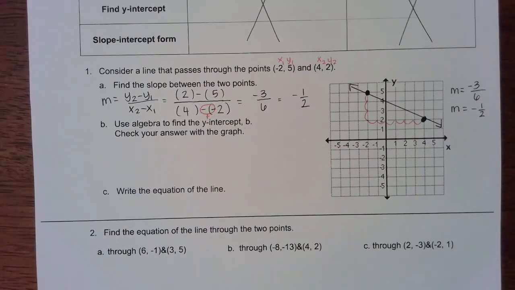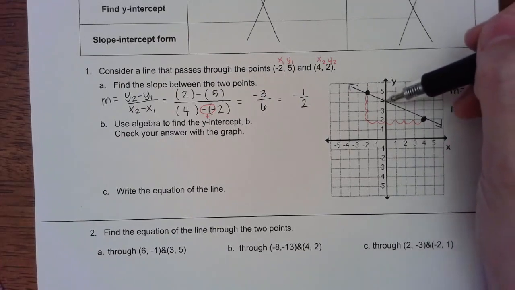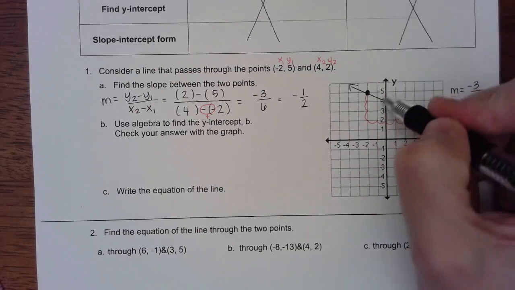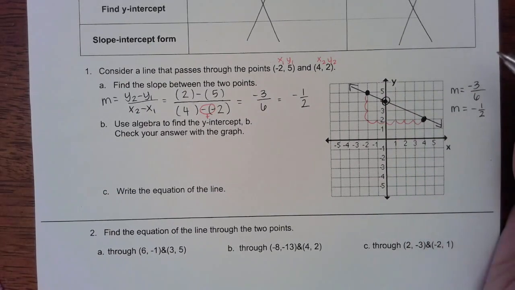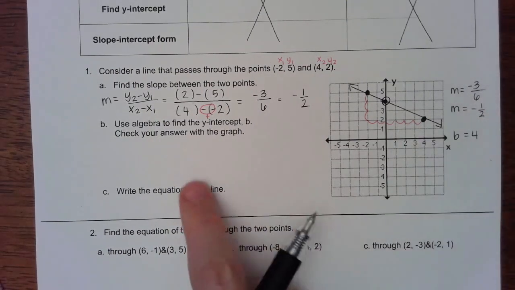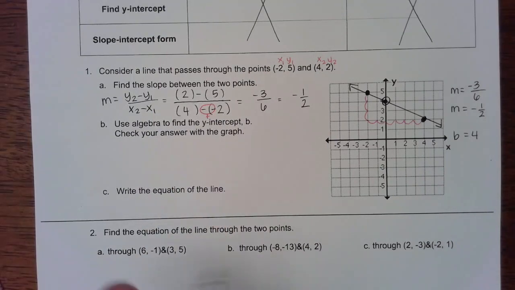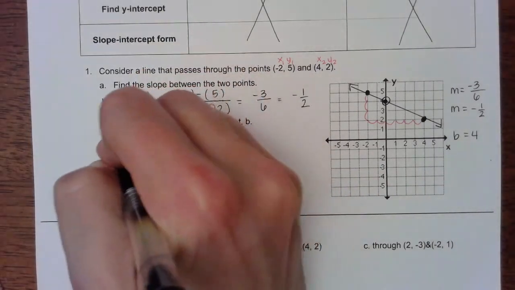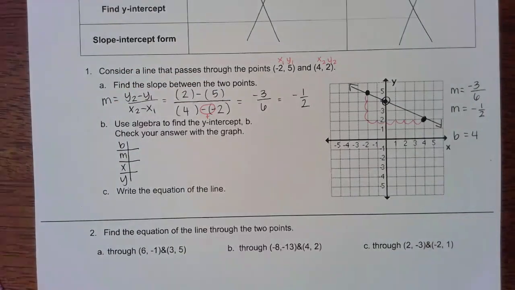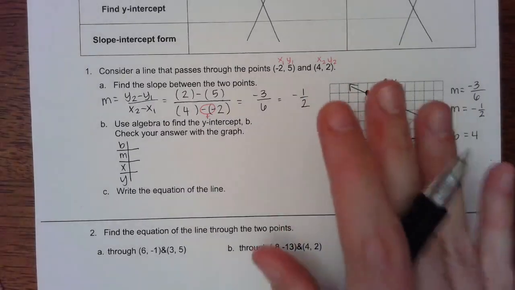The second part of the question says use algebra to find the y-intercept and then check your answer with the graph. So we could come over here to the graph. If we know that the slope is down 1 and 2 to the right, down 1 and 2 to the right, this is the y-intercept right here. Remember, the y-intercept is the point where the graph crosses the y-axis. So we actually already know that the answer is b equals 4, but right here I'm going to show you a way that you can use the BMXY chart, because remember our goal is to be able to do this when we don't have a picture.